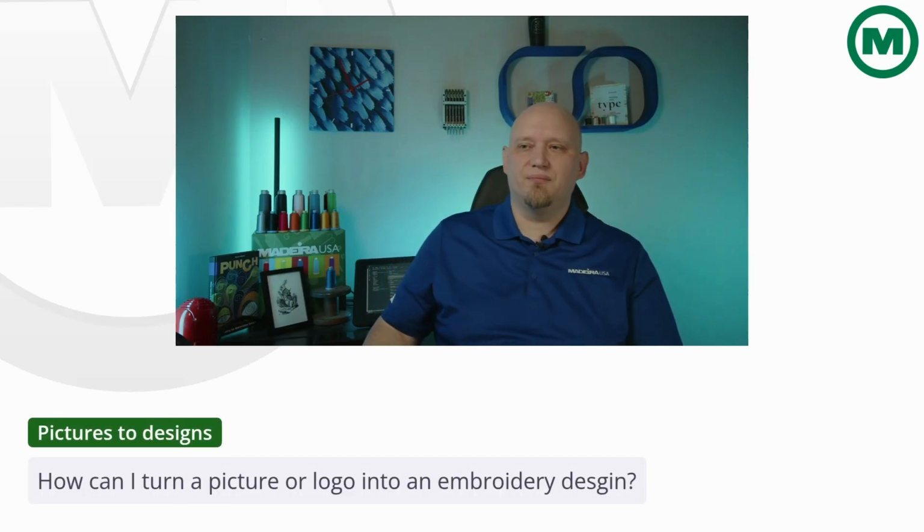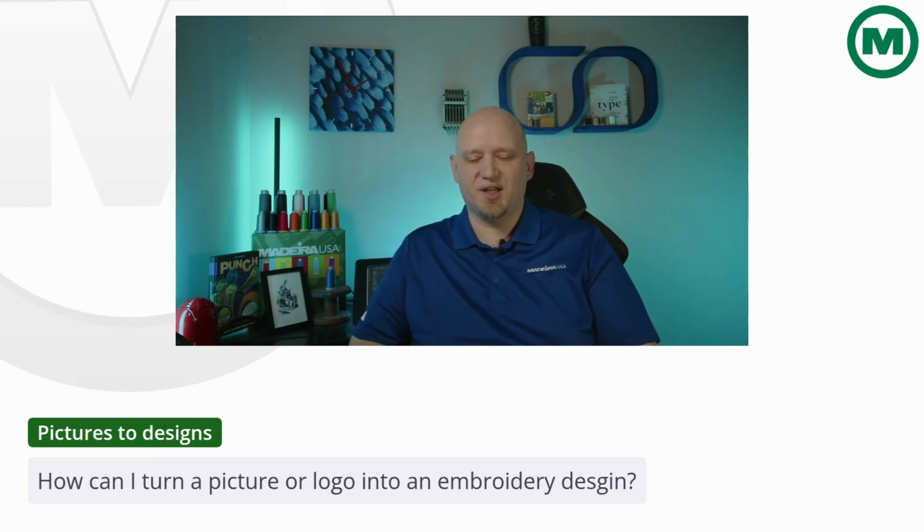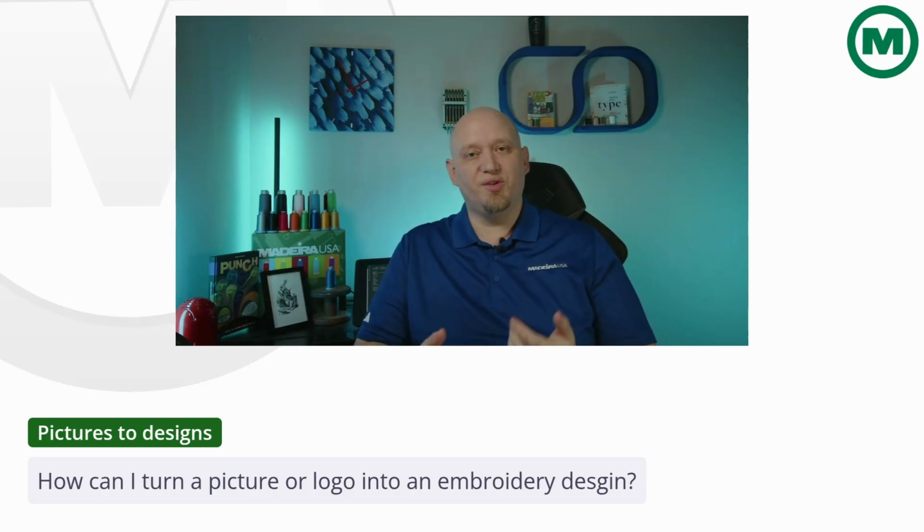Next up, pictures to designs. How can I turn a picture or logo into an embroidery design? So this process always starts by bringing your art into some type of digitizing software. If you have an appropriate level of the digitizing software that will allow you to actually digitize, then you begin redrawing your art. This is generally done by a block tool or an outline tool where you're going to trace around the object with nodes. It's much like vector software. You trace around an object, but at the end you start assigning stitch properties to it.